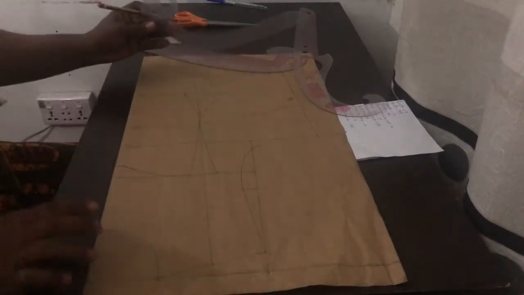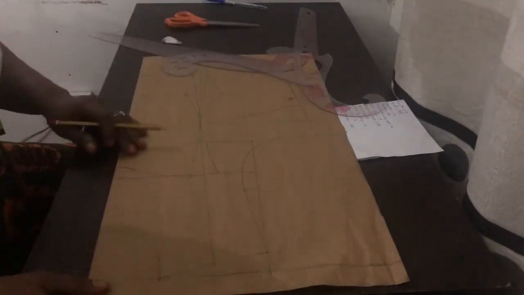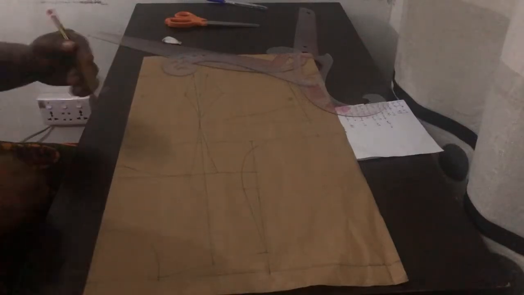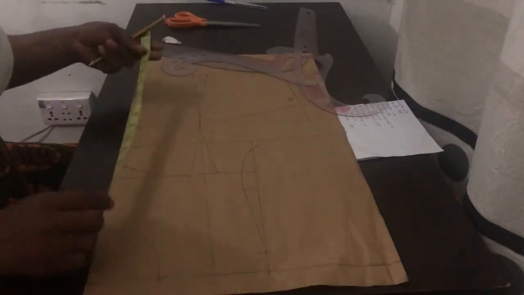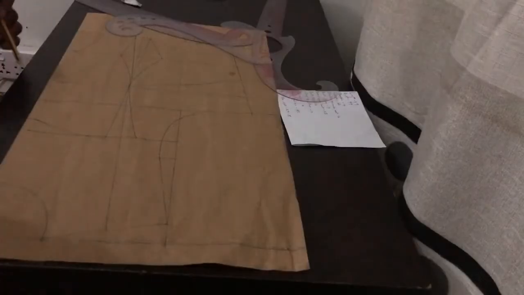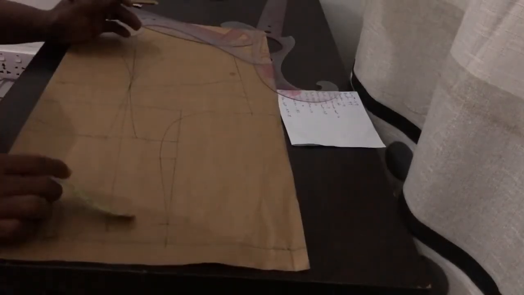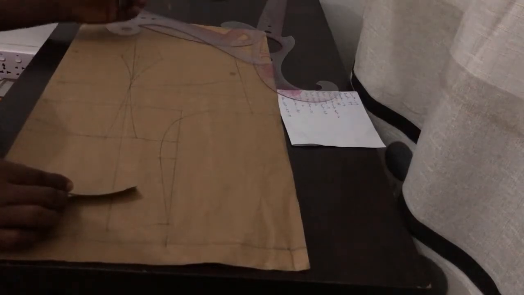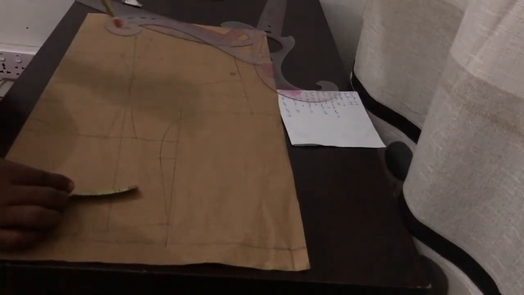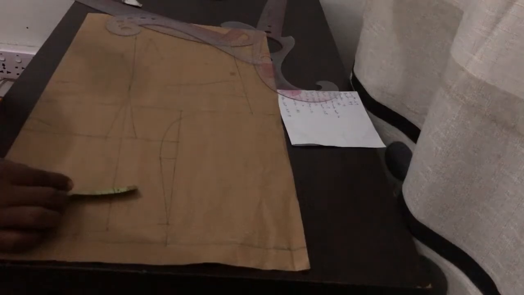Okay, so now we've gotten the neck. The next thing you have to do is to get your strap to strap. To get your strap, what you have to do is to divide your strap to strap. How do you get your strap to strap? You measure your client one bar point to the other.